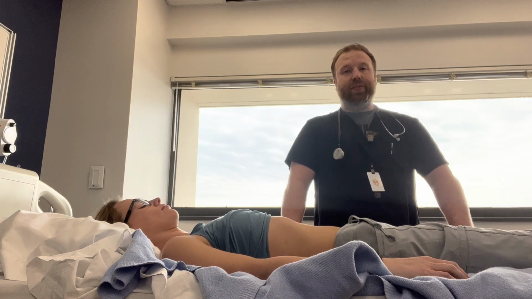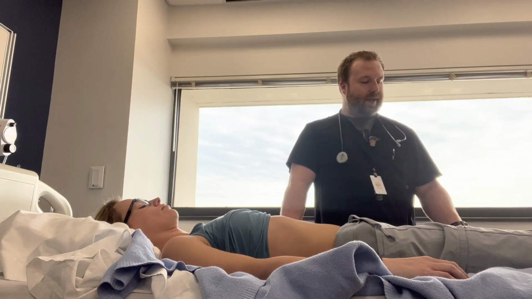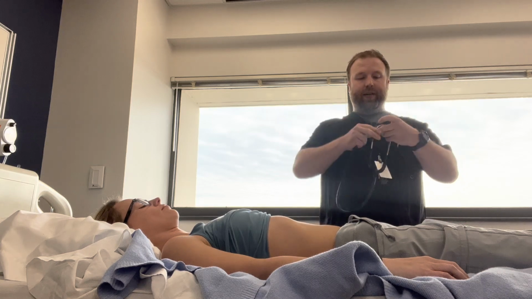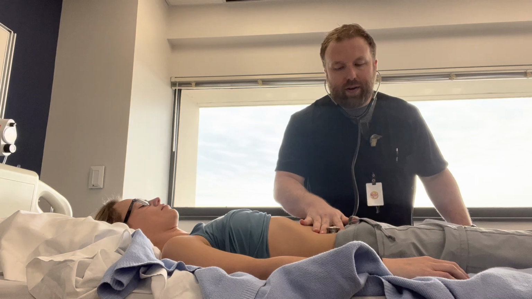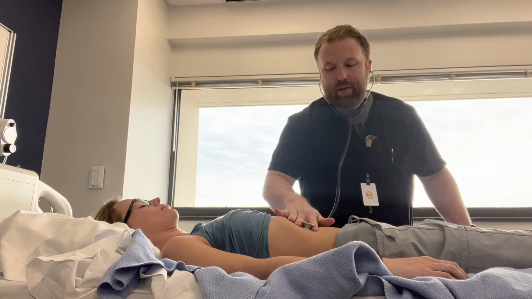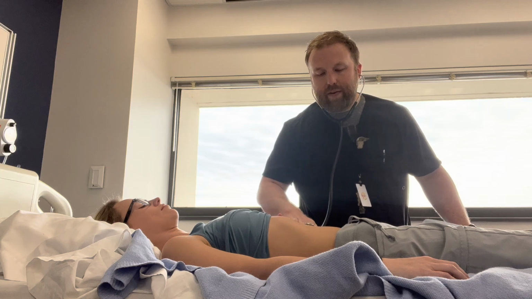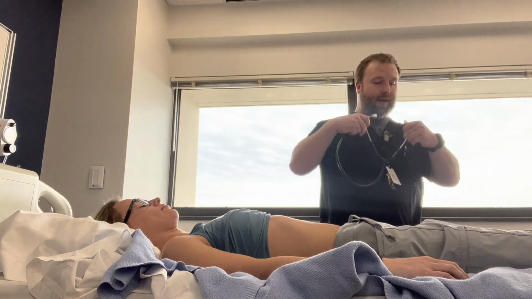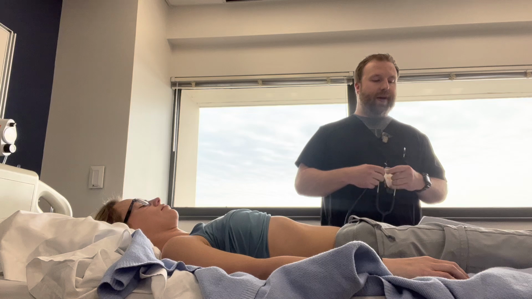If you have absent bowel sounds, a bowel auscultation will take at least 20 minutes. We would start here, right lower, normal, and that would be listening to the bowel sounds, describing those as normoactive.